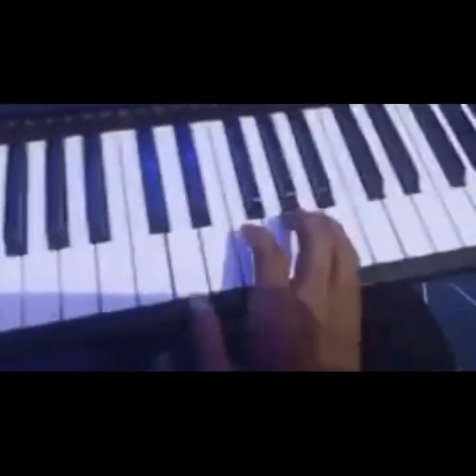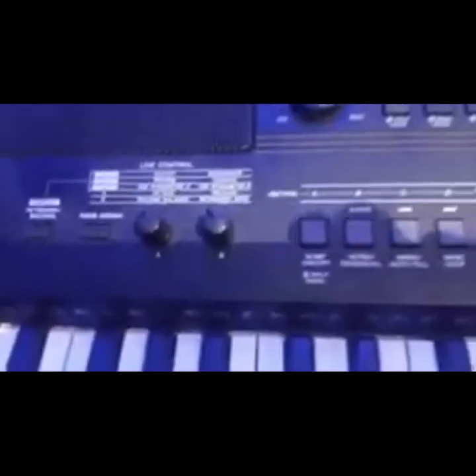Alright, everything is well balanced. But before that, your knob assign must be on 1. How to assign your knob: see the knob assign. If I click on it, it goes to 2, to 3, to 4, then to 5.